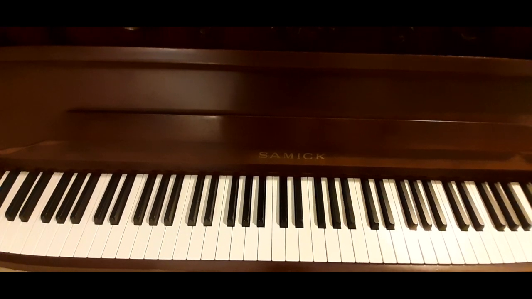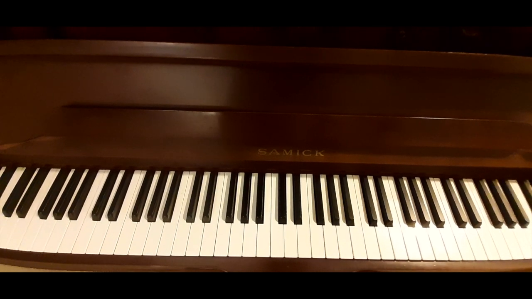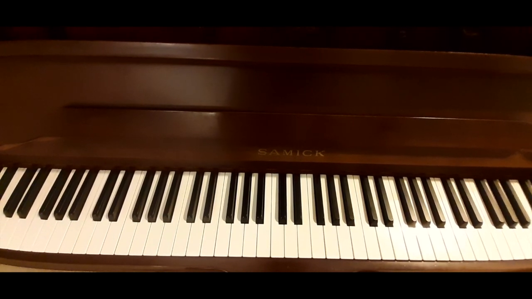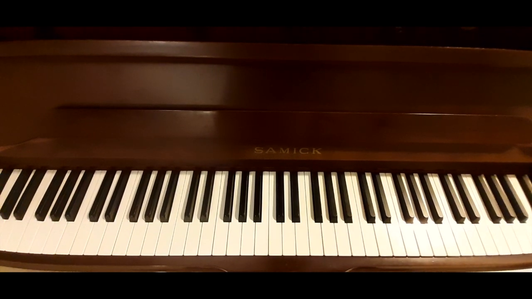Today I'm going to discuss how to learn all the black notes on the piano. The reason I'm making this lesson is because a lot of beginner students have difficulty learning all the notes on the piano. That is, after weeks and weeks of learning them, they have to count each note and they are not able to instantly recognize the notes.